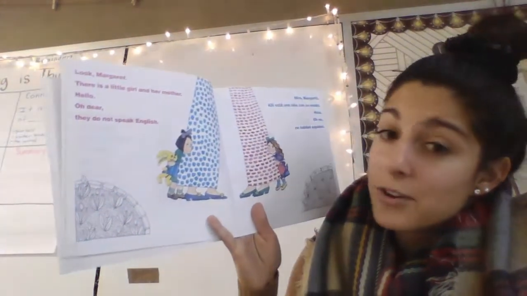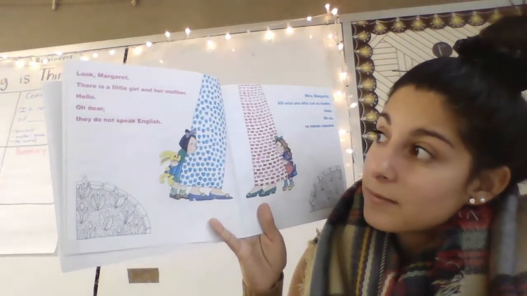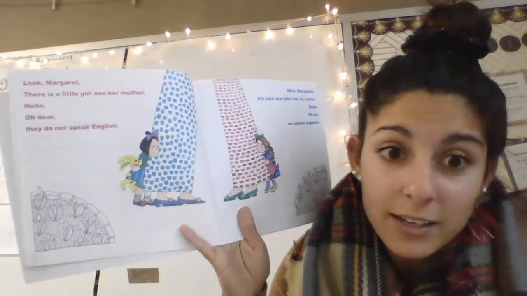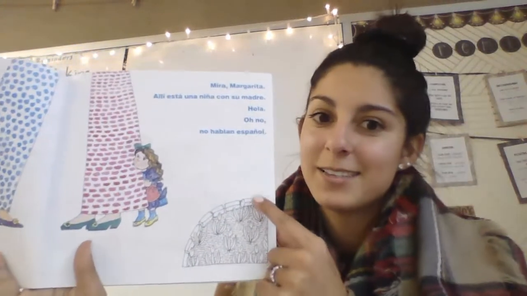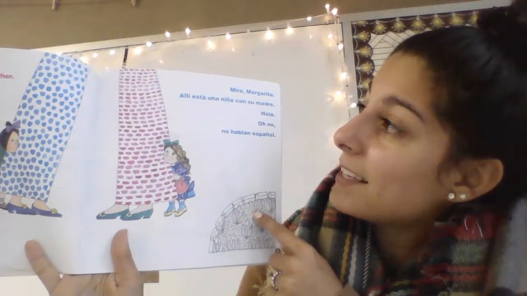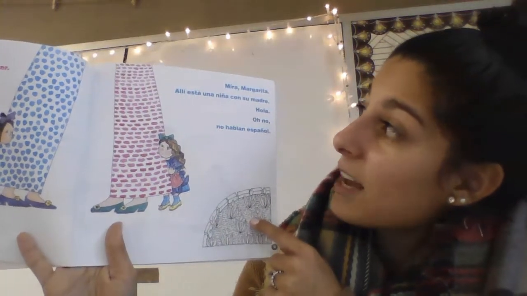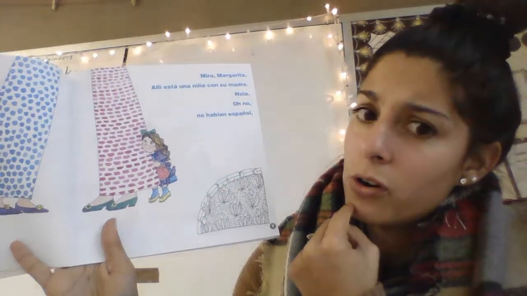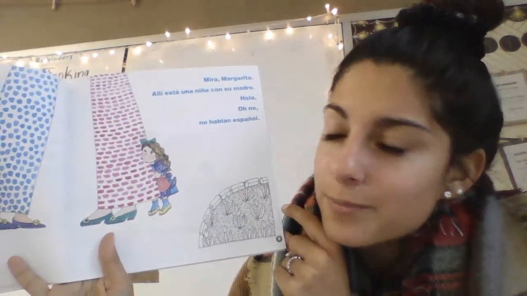Look, Margaret, there's a little girl and her mother. Hello. Oh dear, they do not speak English. Mira, Margarita, ahí está una niña con su madre. Hola. Oh no, no hablan español.